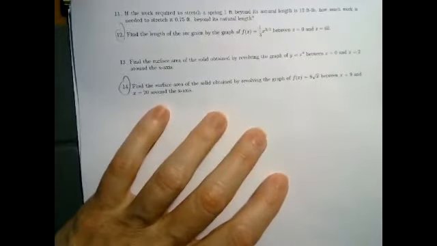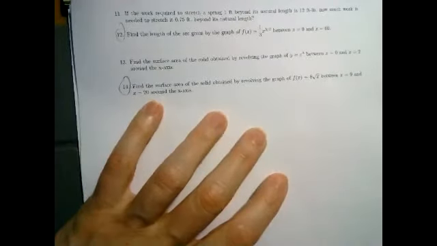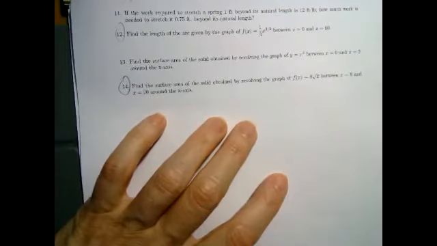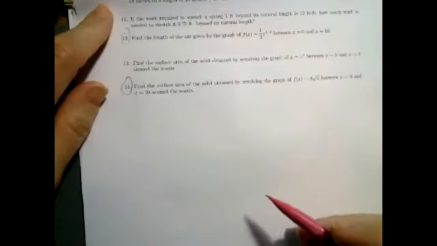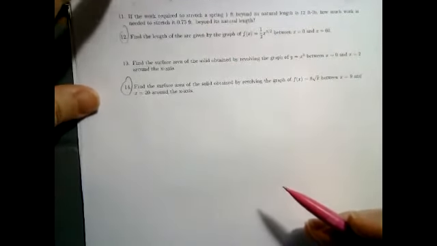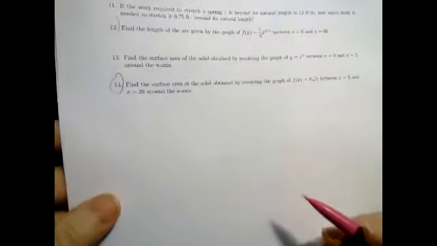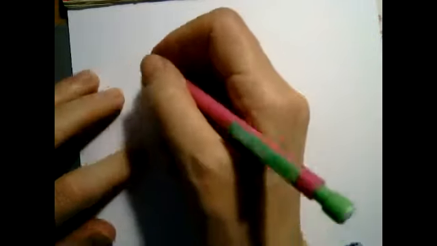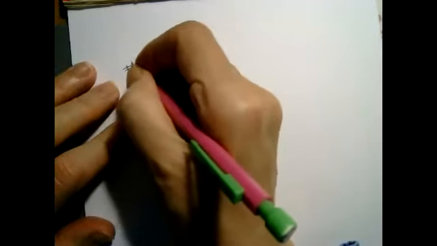So the first question is: find the surface area of the solid obtained by revolving the graph of f of x equal 8 square root of x between x equal 9 and x equal 20 around the x-axis. Those problems are actually, you just use the formula. I take all kinds of questions today because I'm not introducing anything new, okay? So it's number 14 from the review.